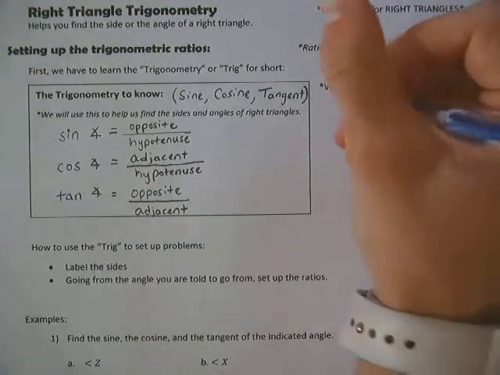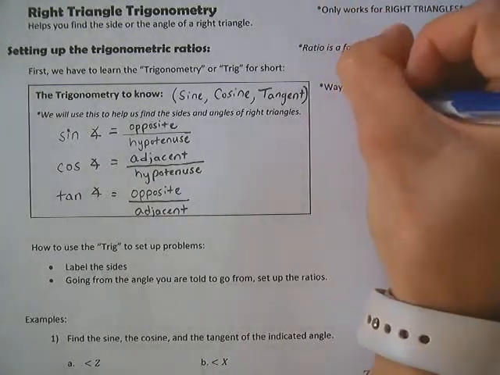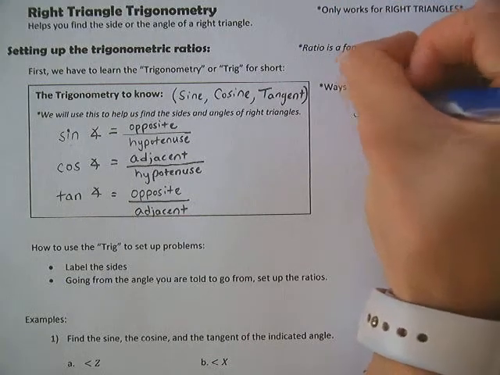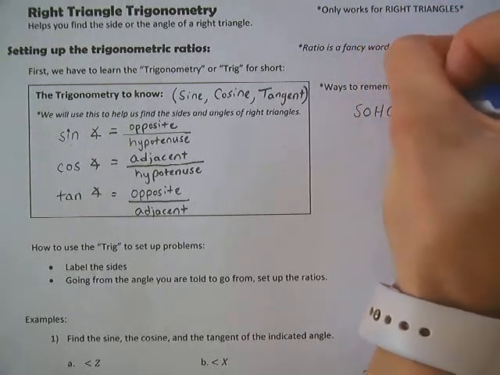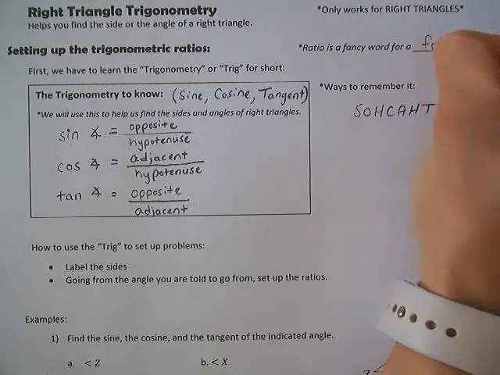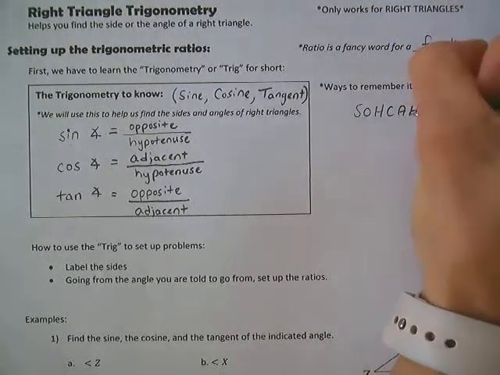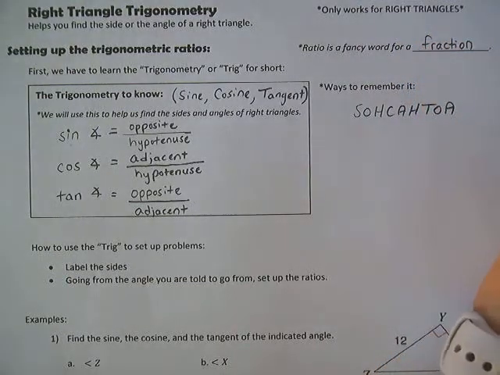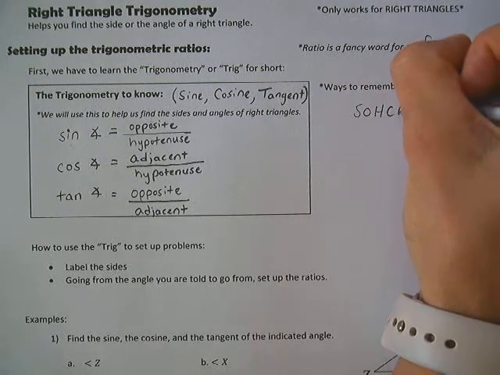All right. So the acronym that most people remember this by is the word SOH CAH TOA. So say it to yourself. SOH CAH TOA.